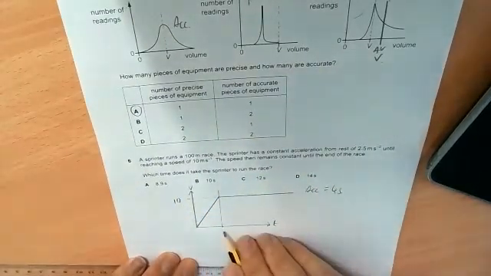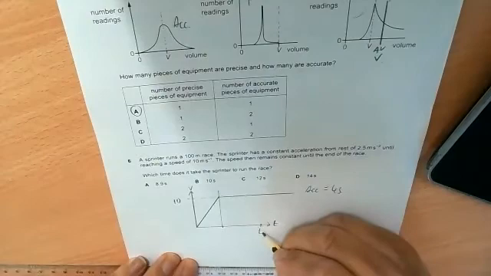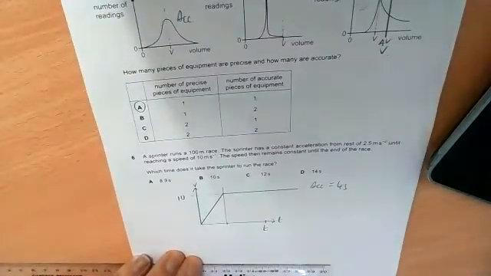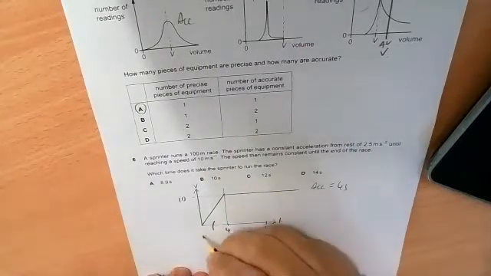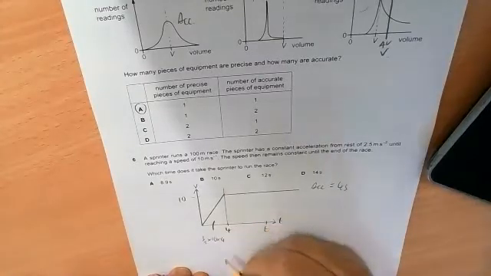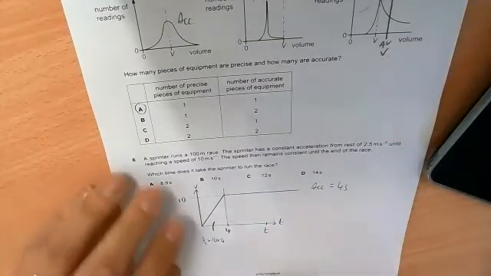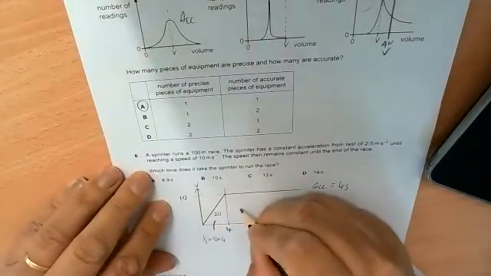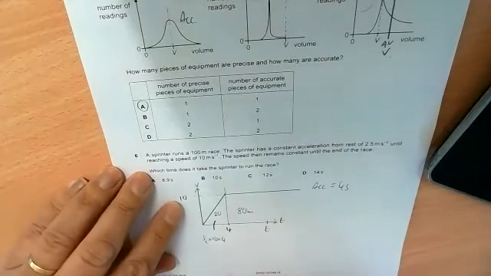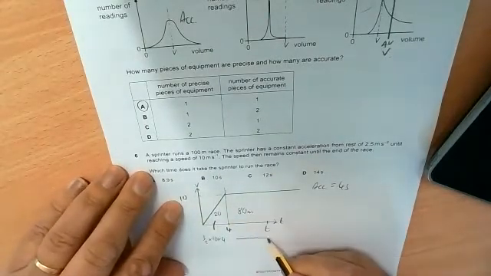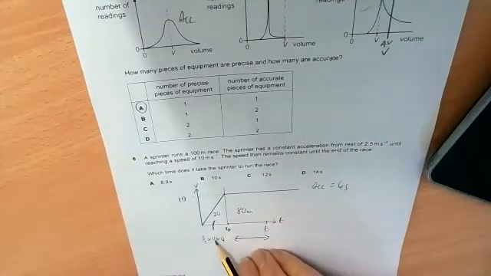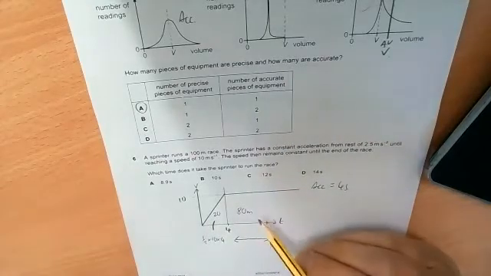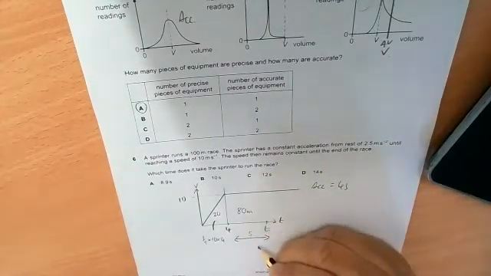Now do we know how long it takes? No, that's what it's asking us. So it wants to know what that overall time t is. So what we do is we work out what this distance is first. So this distance is 1/2 times 10 times 4, and that's going to be 20 meters. So this area here has got to be 80 meters. Let's double check that: 1/2 times 10, that's 5. 5 4s are 20, that's okay. This one here has got to be 8 seconds.